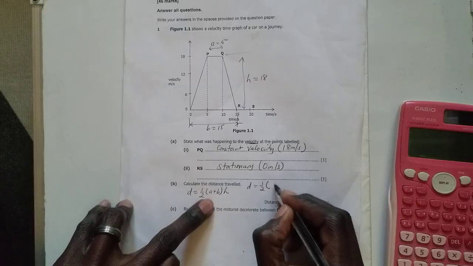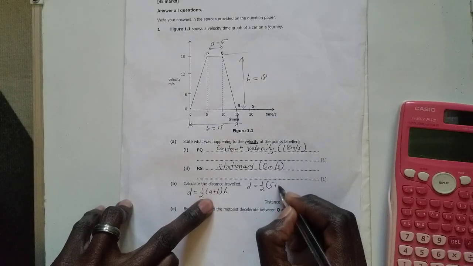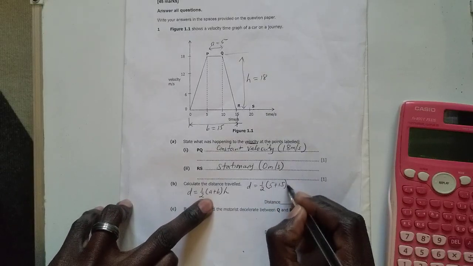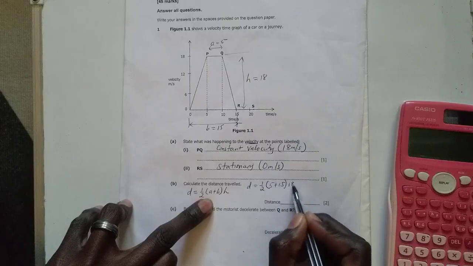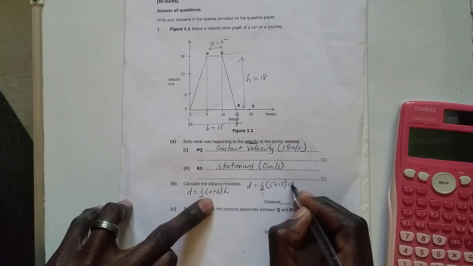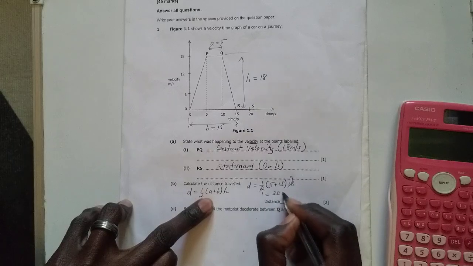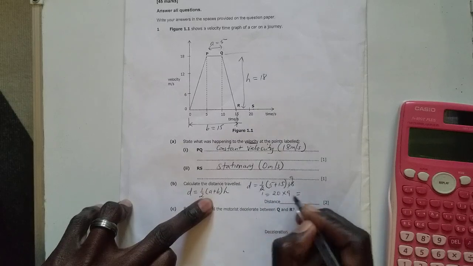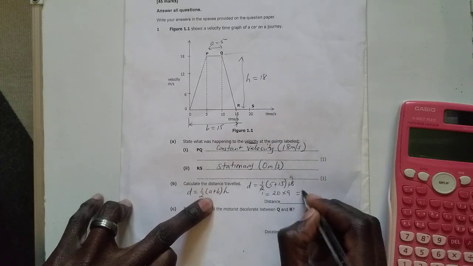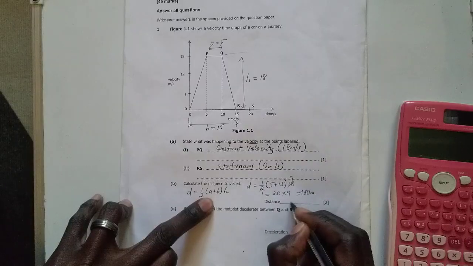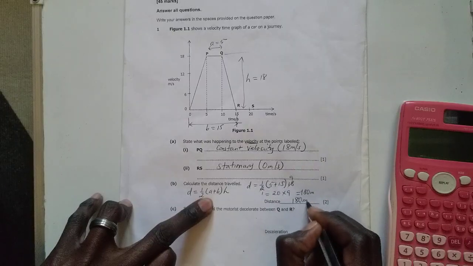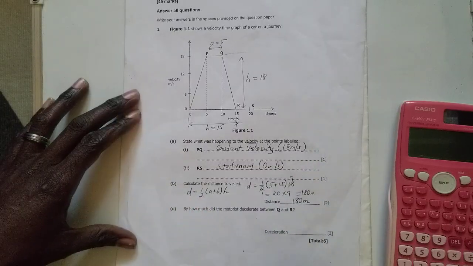So my distance will be half times (5 plus 15) multiplied by 18. Half of 18 is 9, and 5 plus 15 gives me 20, times 9. And 20 times 9 gives me 180 meters. So the distance it traveled was 180 meters.